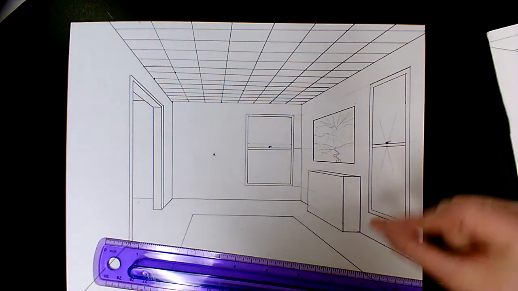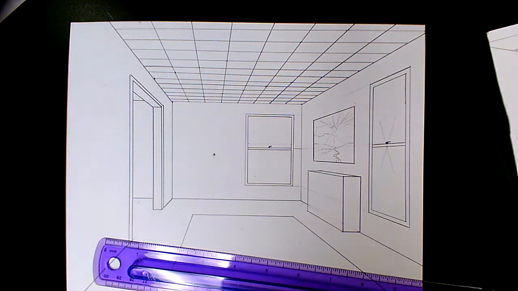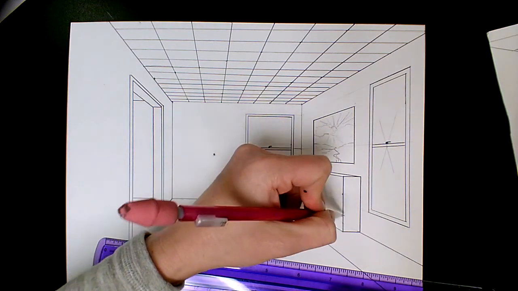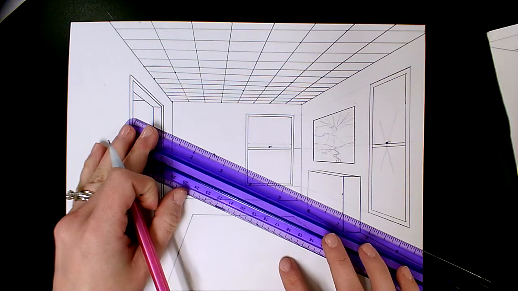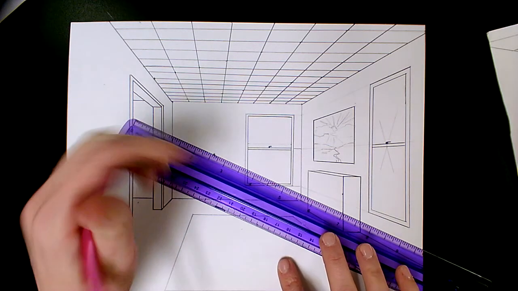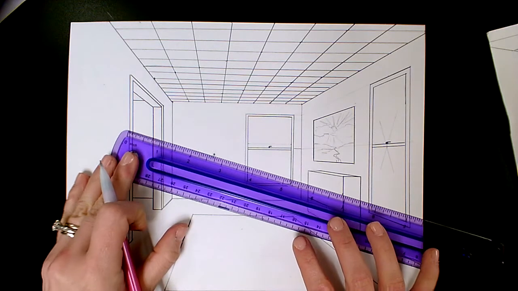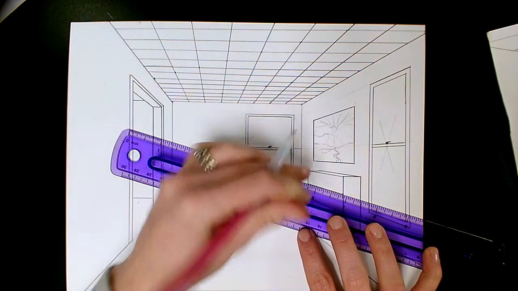Now, if I would like to add some dresser drawers to this, if I want to create maybe a 3-drawer chest of drawers, I might put a division here and a division there. Those lines will also go to my vanishing point. 1 and 2.